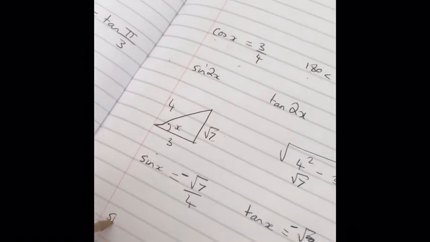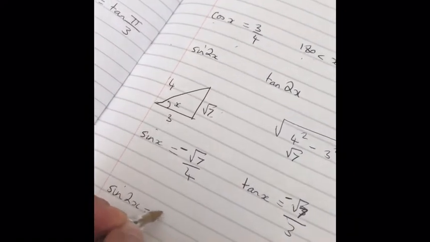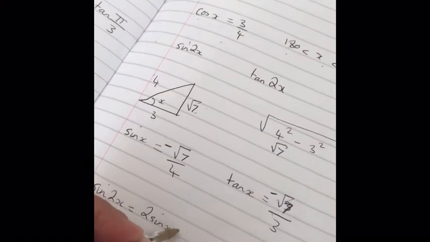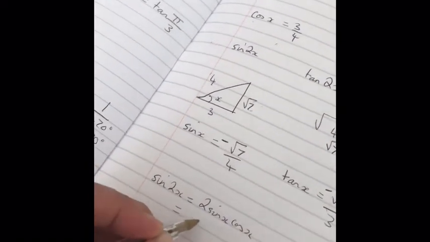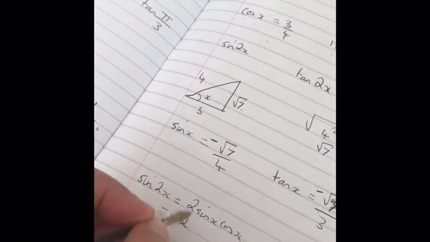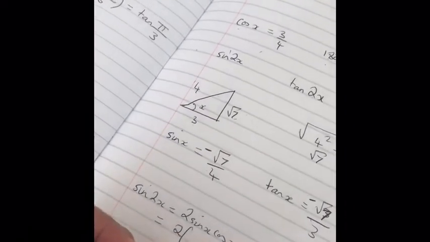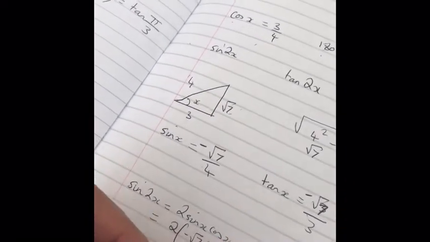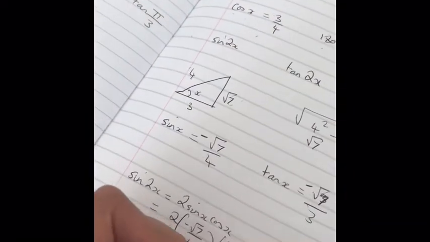Okay, so I've got all those values, and then I'm going to go back to sine 2x. So sine 2x is 2 sine x cos x. It's the double angle identity. And I'm just going to replace the sine x with this value here. And cos x is 3/4, like that.